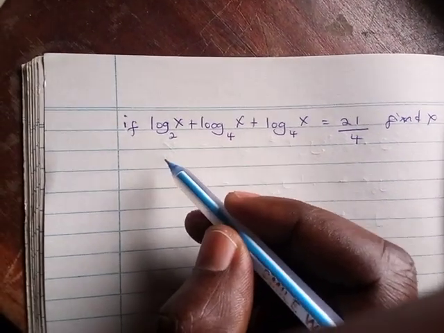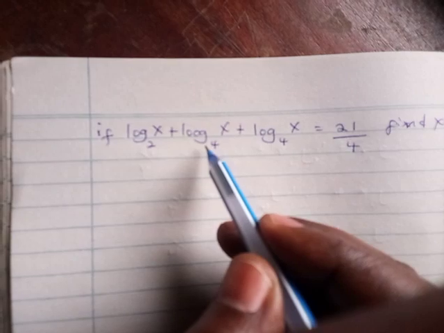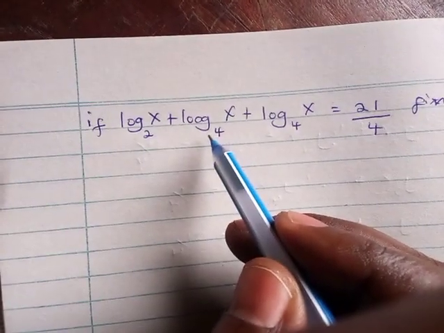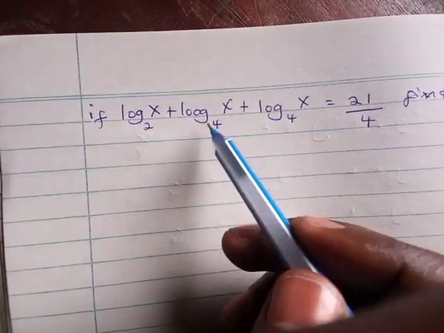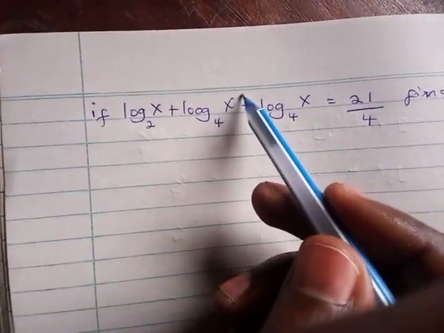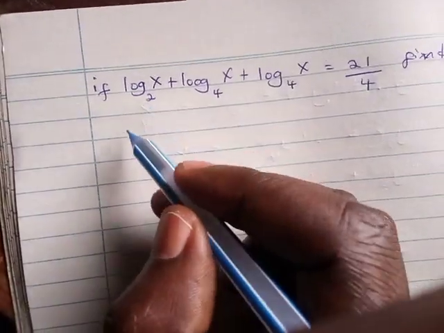So the solution would be, now you see this one is log base 4 of x, another log base 4 of x. So when you get this plus this, you get 2 log base 4 of x. So start from that.